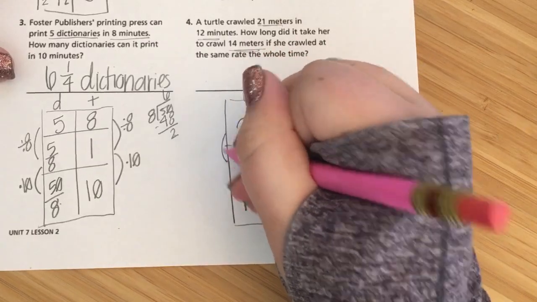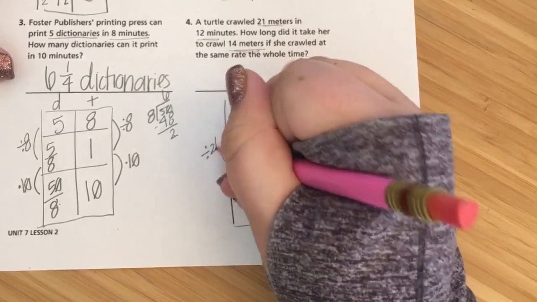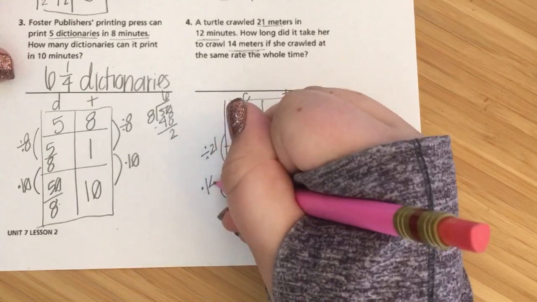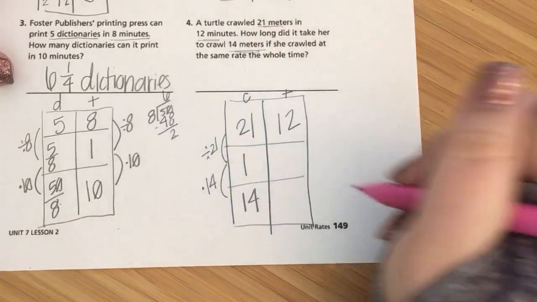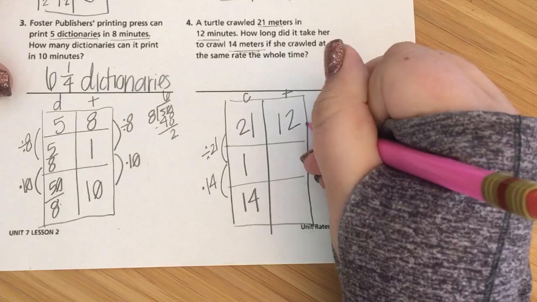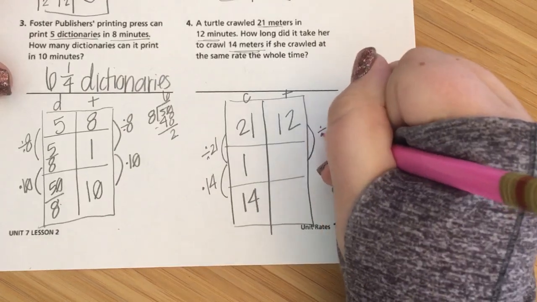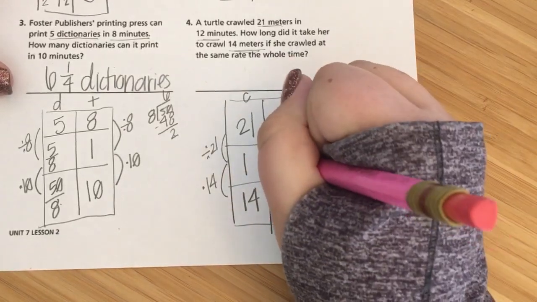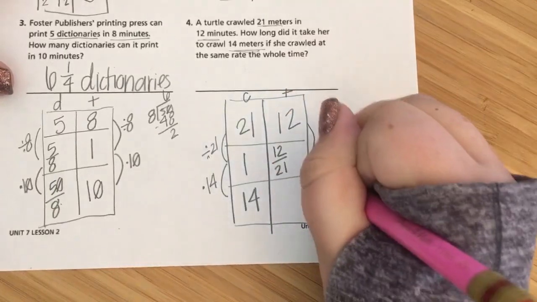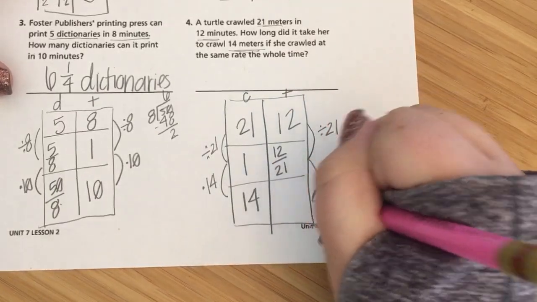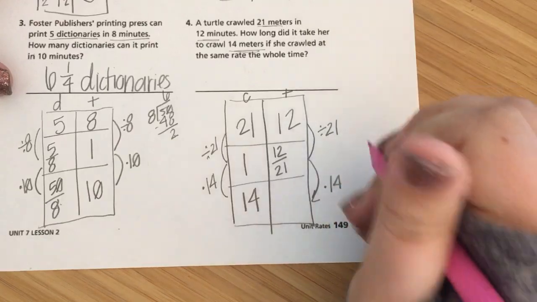So 21 divided by 21 equals 1. And we put that in the middle. And then 14 multiplied by 1 is 14. I do the same thing to the other side. This ends up being 12 over 21. And then I'm going to multiply by 14, the 12 only, because the 14 is like saying 14 over 1.